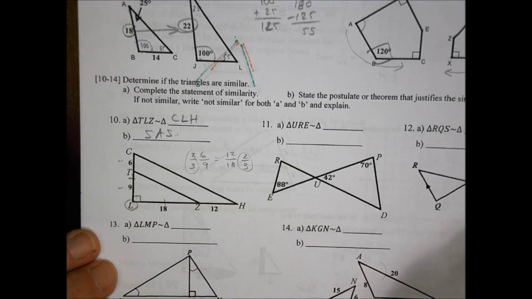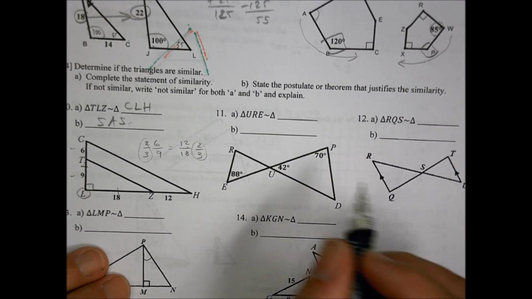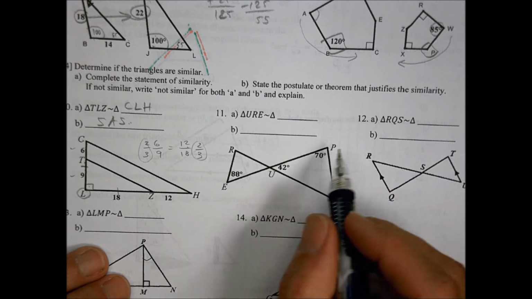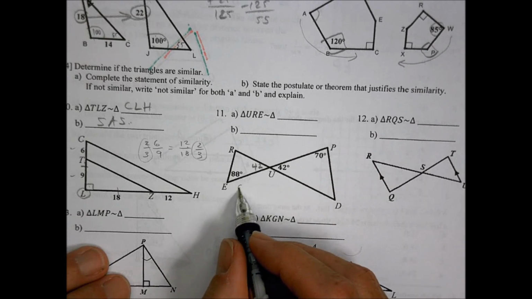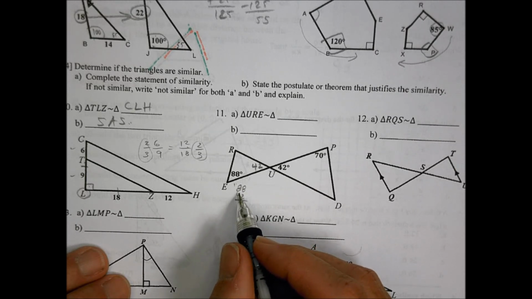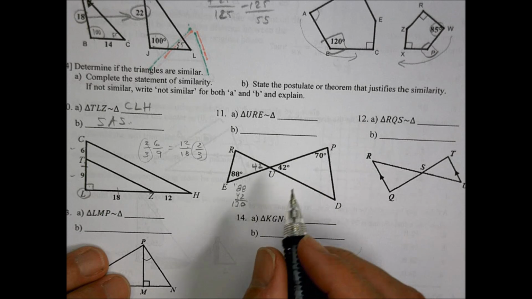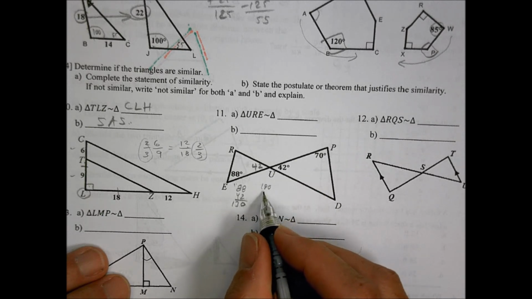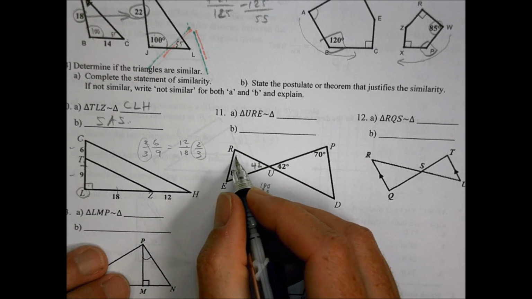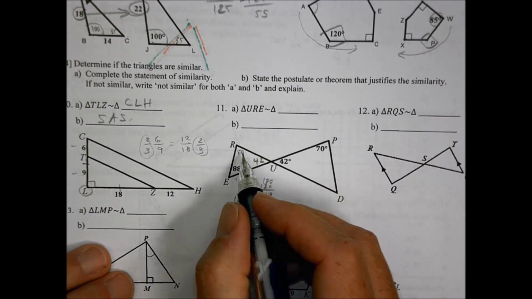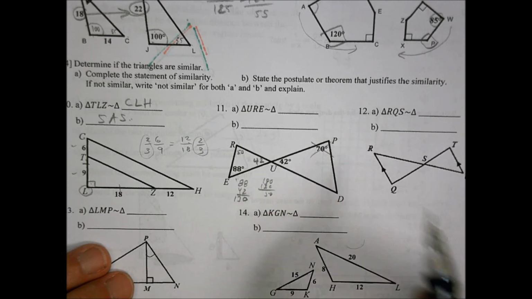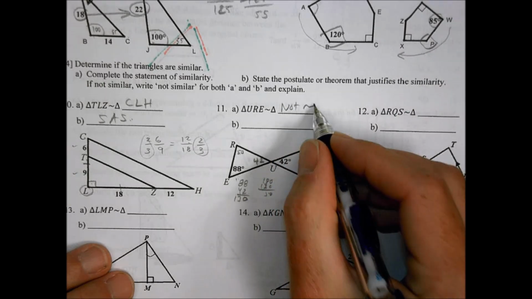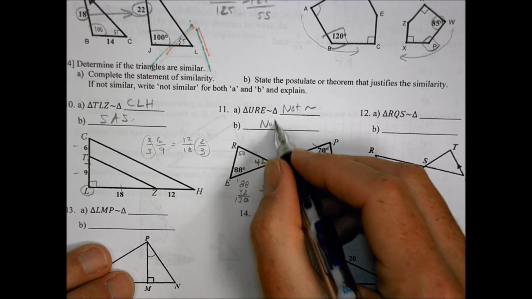Okay. Number 11. We have URE and we have this thing here. Well, notice that this is 42 degrees. What I have left is 88 and 42 makes 130, which means the only degree measurement I have left is going to be 50 for this one right here. So right away what I notice is that I have an 88, 50, 42 triangle. Here I have a 42 and 70. So that's not matching, which means that this is not a similar triangle. It's not going to work. There's nothing similar about them.